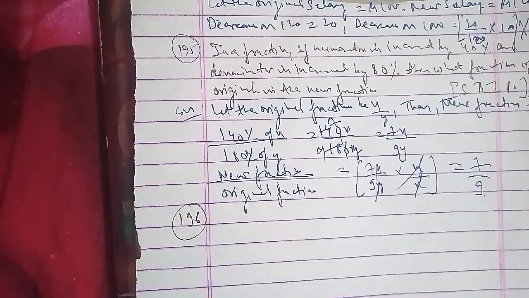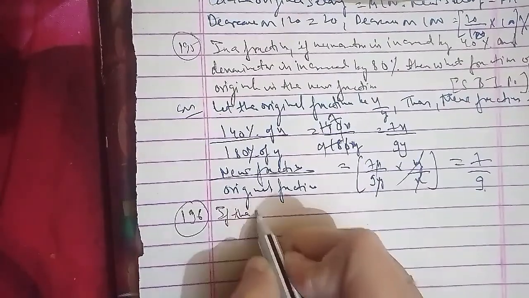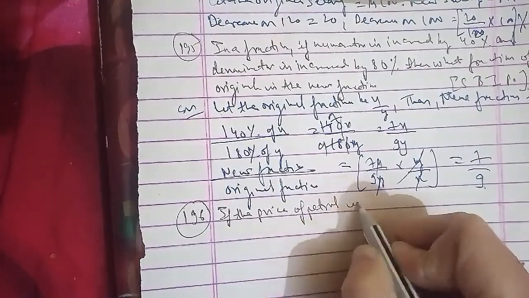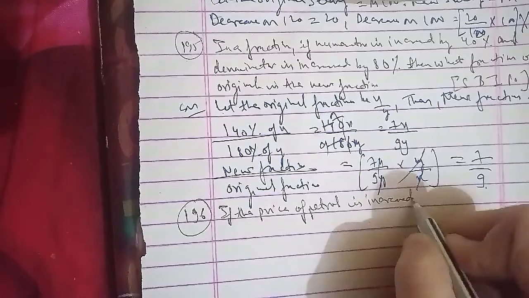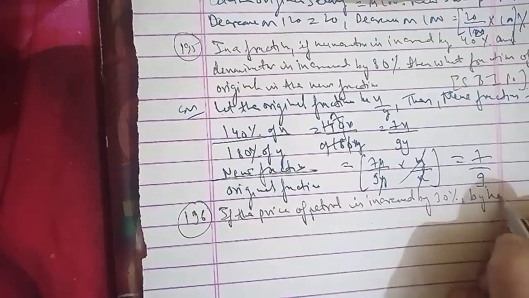If the price of petrol is increased by 30%, by how much percent must a car owner reduce his consumption in order to maintain the same budget?